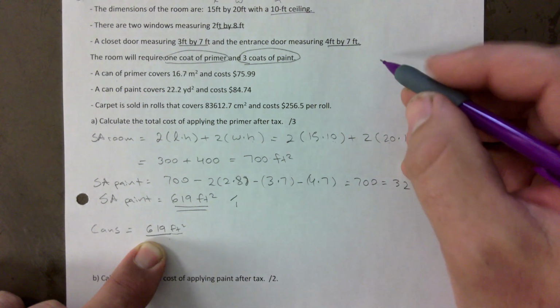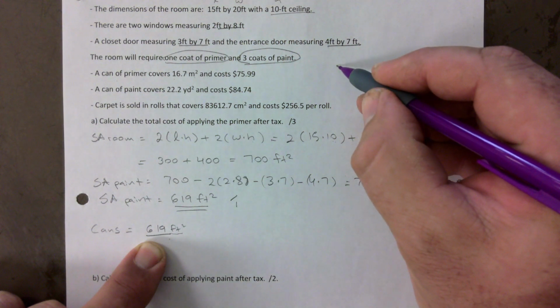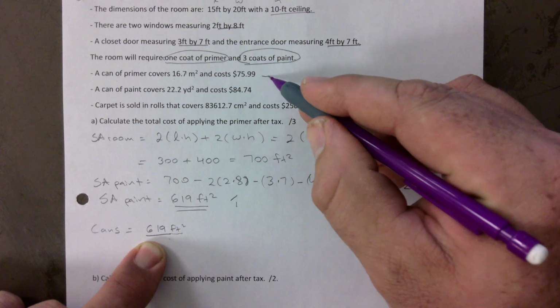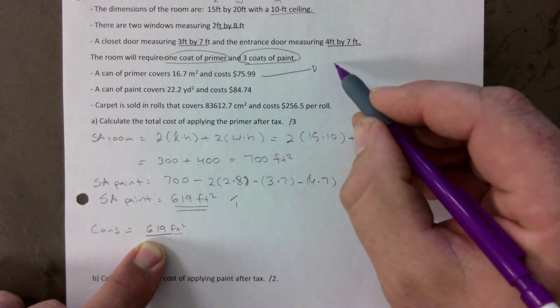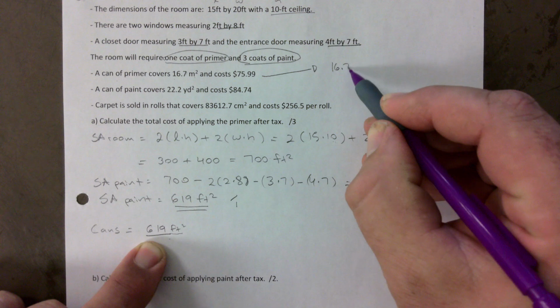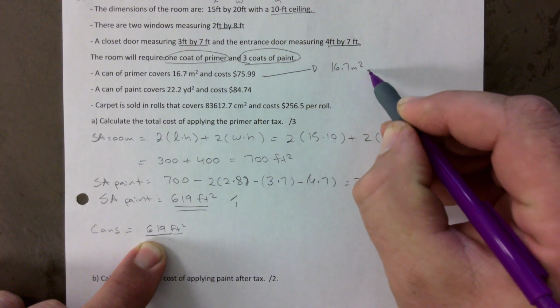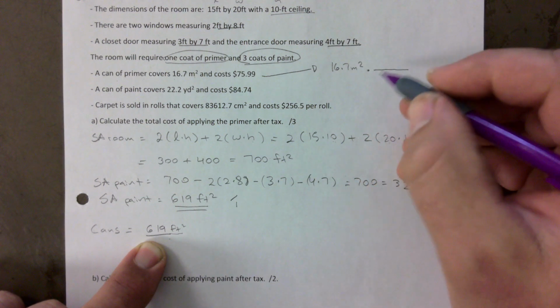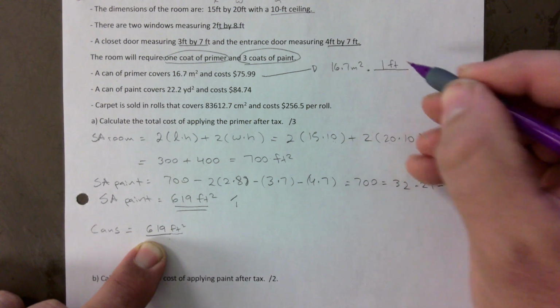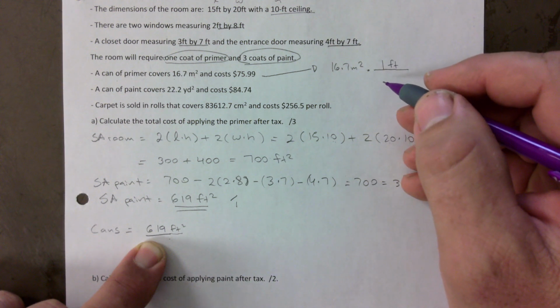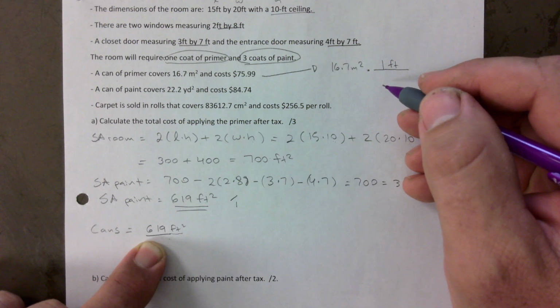I'm going to use this space up here. Watch carefully for this. I'm going to go arrow off of this and just go that 16.7 square meters. I can convert it by using the fact that 1 foot, there you go.